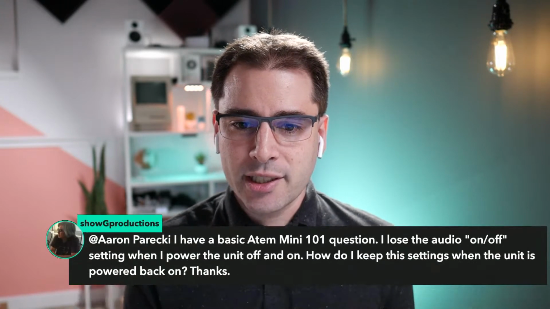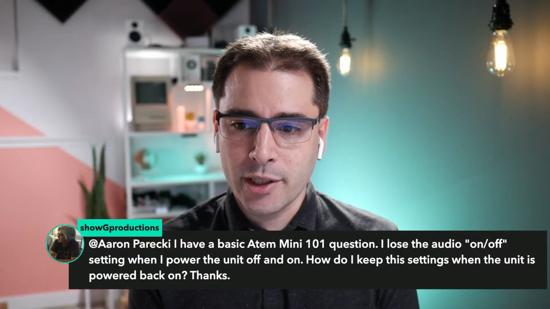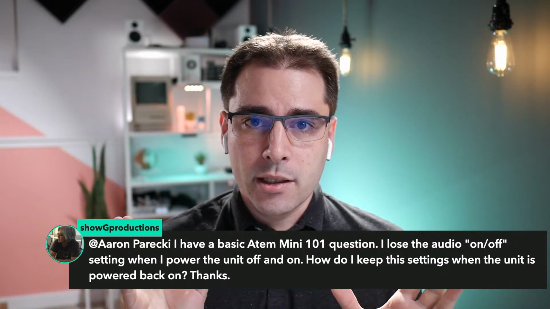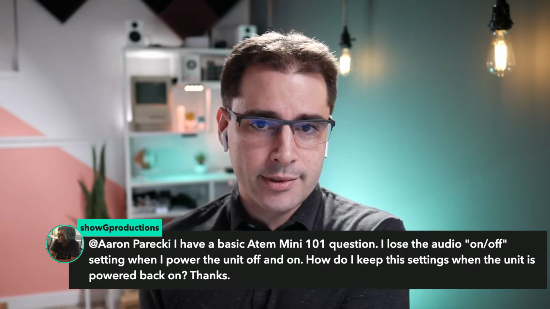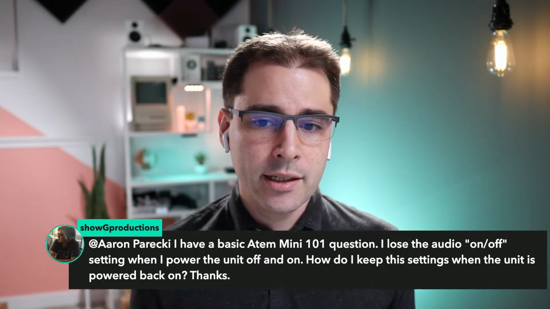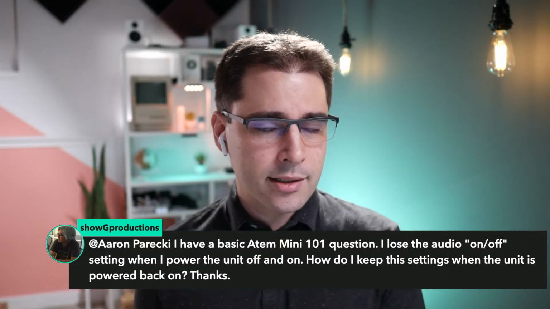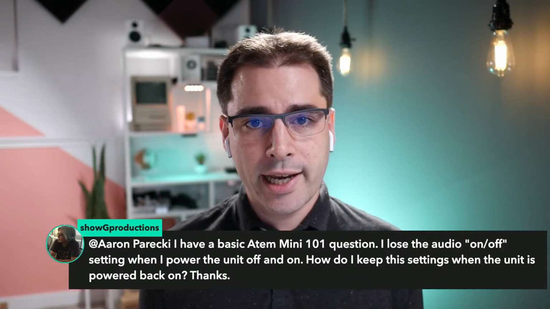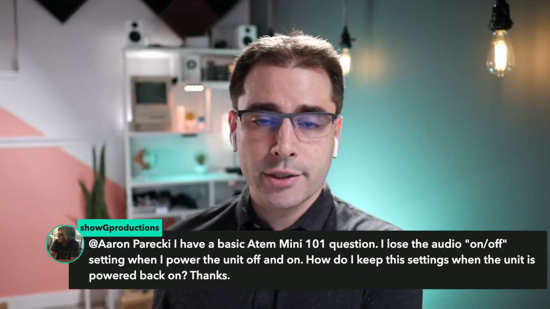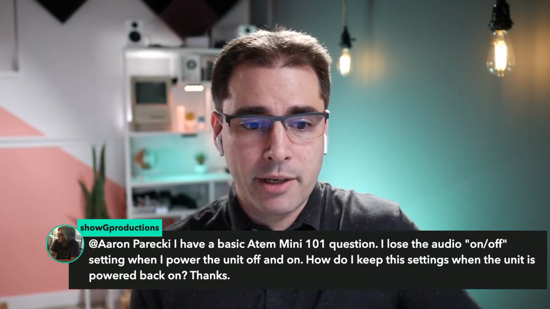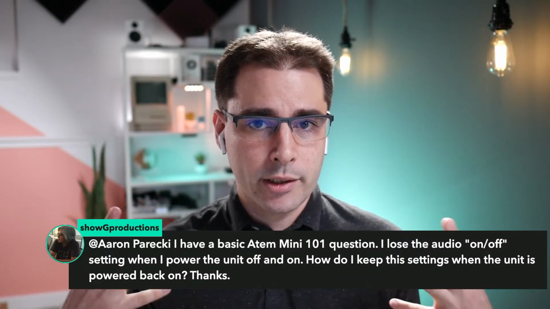We've got a question here. I have a basic ATEM Mini 101 question. I lose the audio on-off setting when I power the unit off and on. The save startup state should make that setting stick when the ATEM is powered down. That should be the fix for it. And if that doesn't work, that is a bug. The other way to make sure that everything is saved the way you want it to is to actually do a full file save as. That exports an XML file that you can then restore into the ATEM later. So that's another great way to make sure that everything that you've created in there will come back when you want it to.